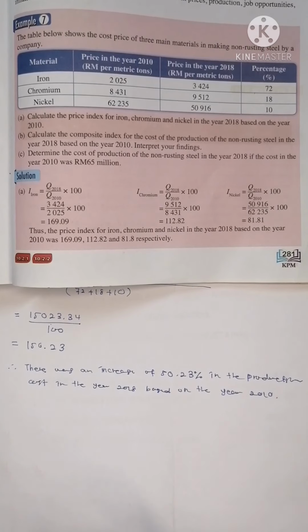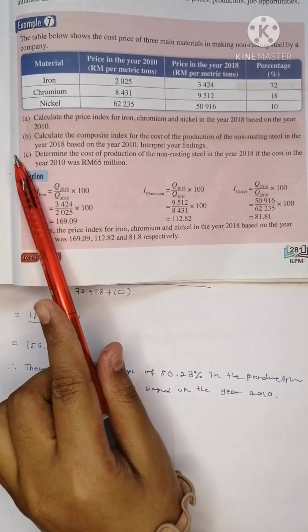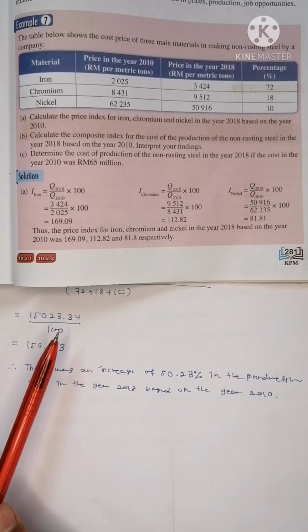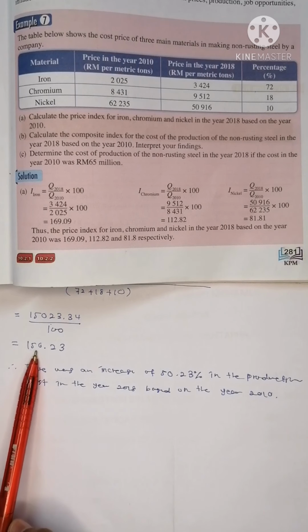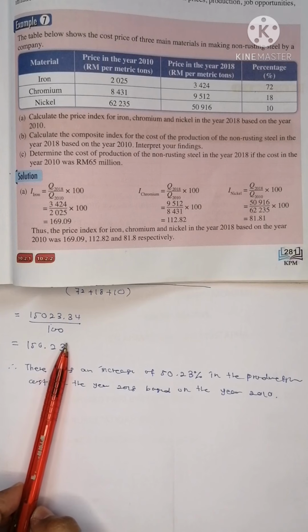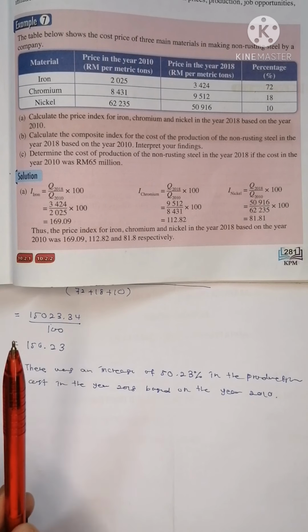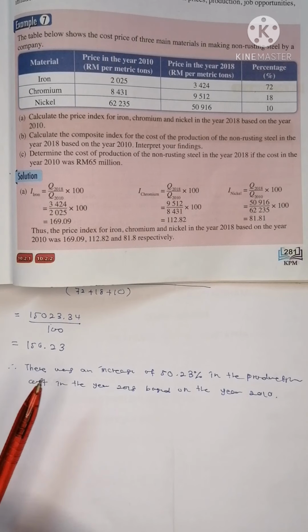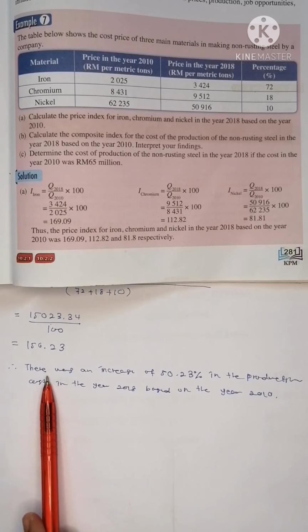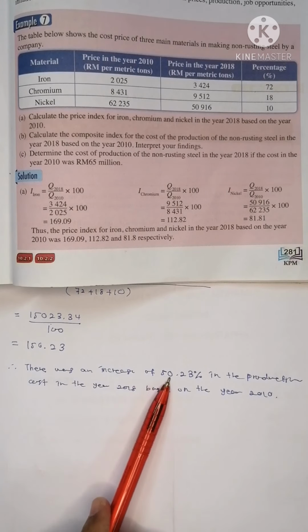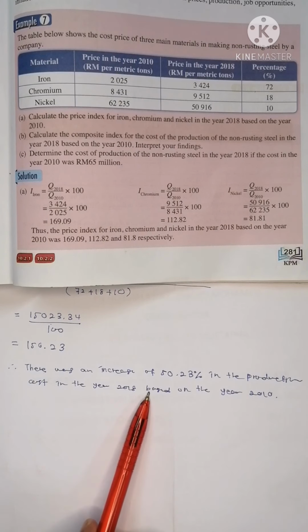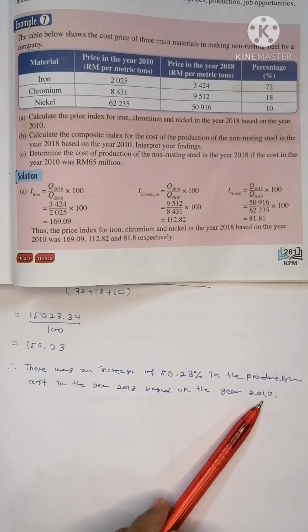Okay, now class. Look, we are still in question B. We already know the composite index, right, which is 150.23. And then the question asks you to interpret your finding. So the interpretation is like this. There was an increase of 50.23% in the production cost in the year 2018 based on the year 2010.